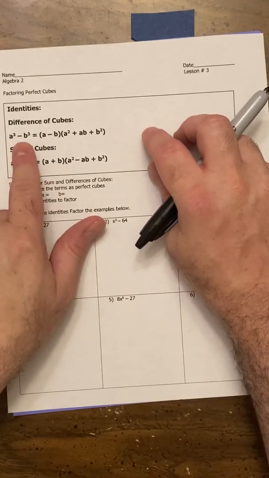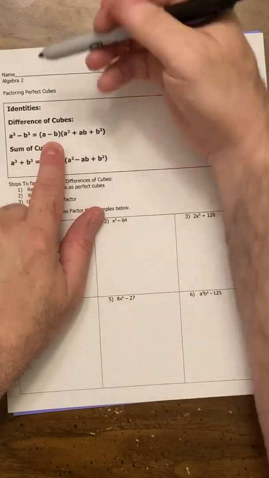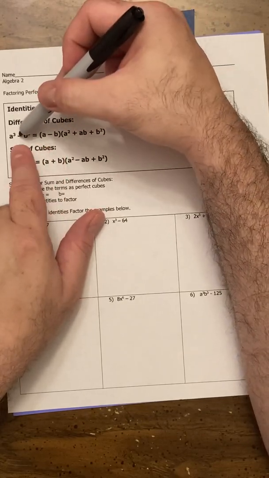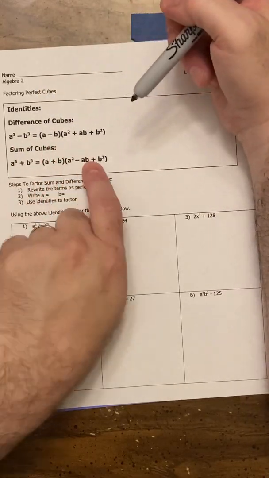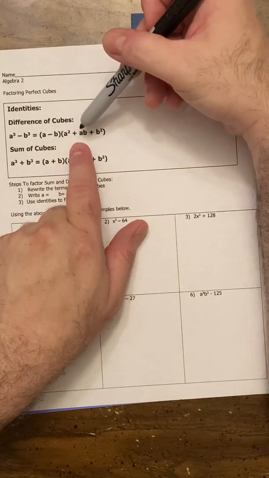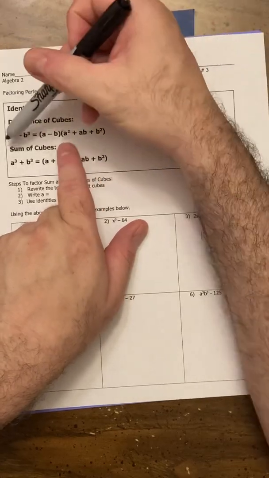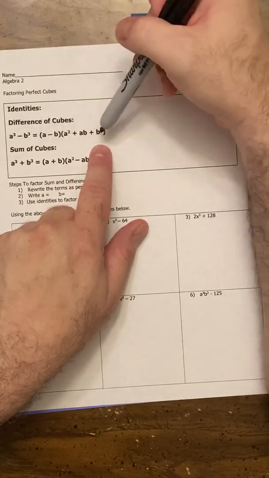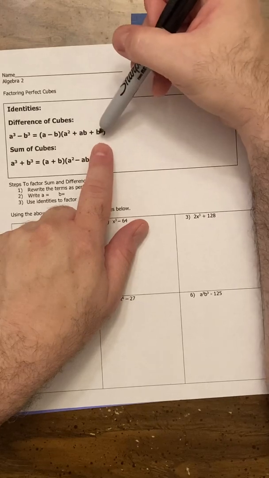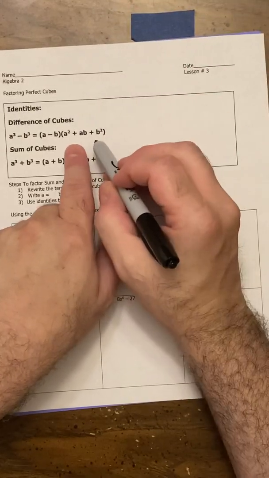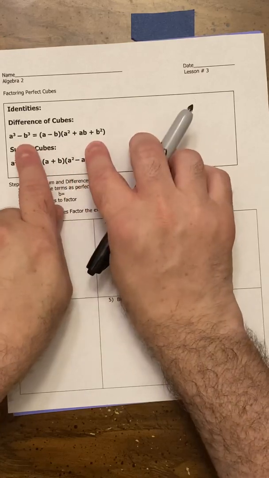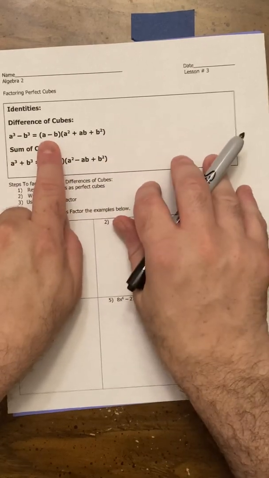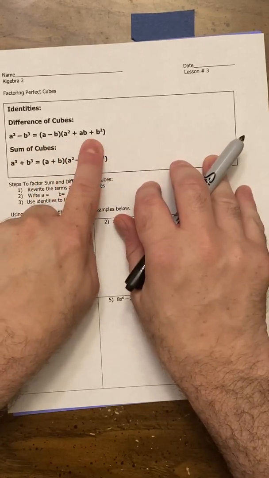When you see the difference of perfect cubes, the first term is just a binomial, the cube root of that and the cube root of that, and it's going to be the same sign, negative, negative. Then there's going to be a trinomial here. It's going to be a squared, the square of the first thing, a. Then the 2 terms, a and b, multiplied together. And then the last term, the last cube root times itself, b squared. And look at the signs here. So the signs are going to be like this. It's going to be same sign for the first part, for the binomial, then different, then positive.